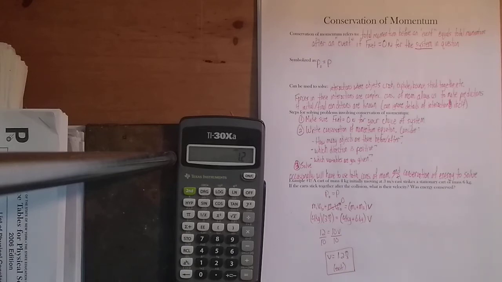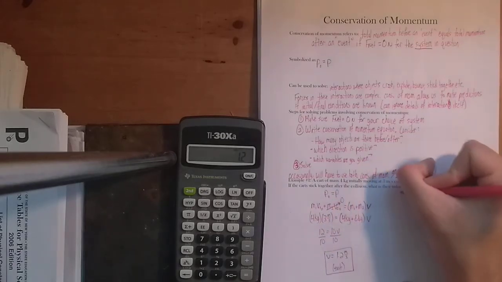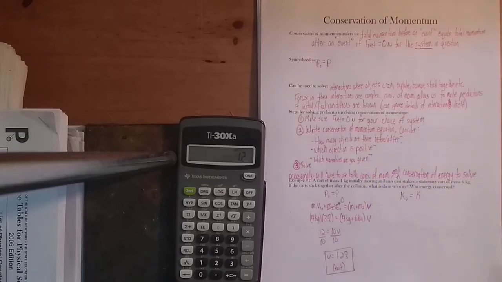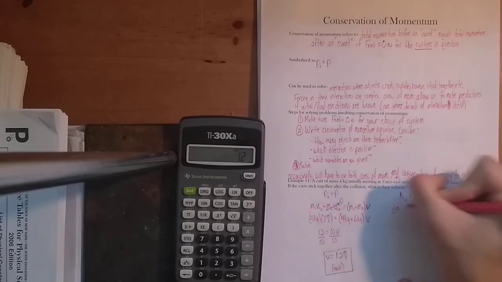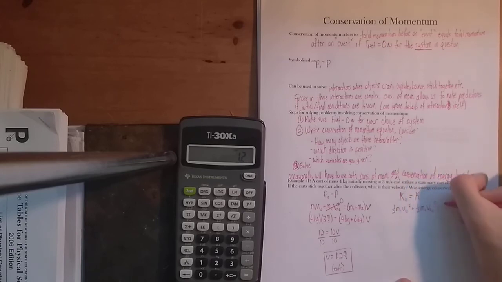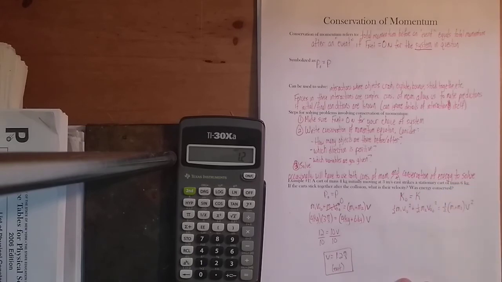How could I test this? I just need to see if the initial energy is equal to the final energy. What types of energy are we talking about here? There's no mention of springs. There's no mention of thermal energy. There's no mention of any varying heights. We're strictly talking about kinetic energies. So I want to know if the initial kinetic energy is equal to the final kinetic energy. Since the kinetic energy formula is 1/2 mv squared, I want to know if 1/2 m1 v1 naught squared plus 1/2 m2 v2 naught squared equals 1/2 the combined mass, m1 plus m2, times v squared.